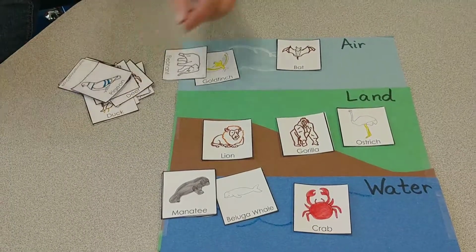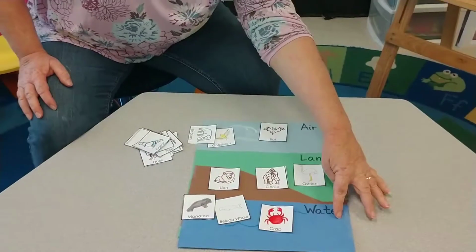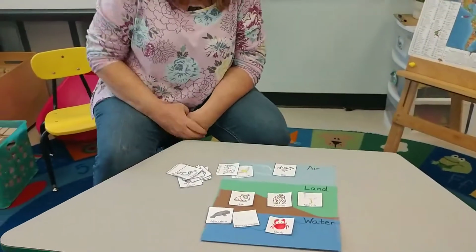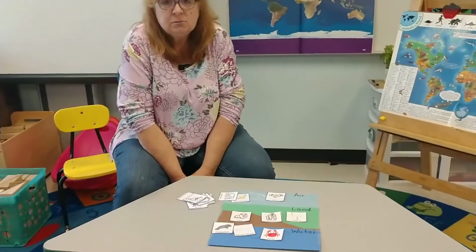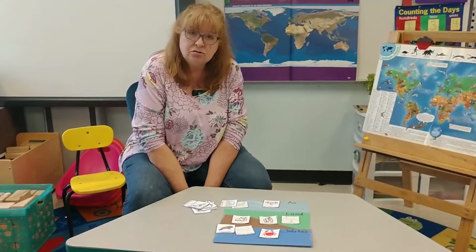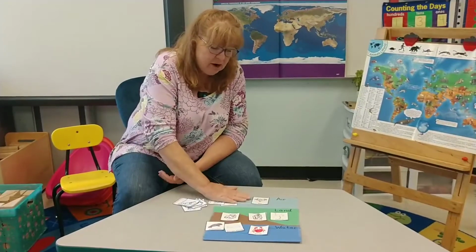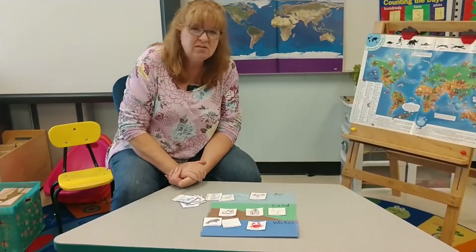Lots of animals, and you would have to decide air, land, or water. I'm not going to do them all, but maybe you could find some pictures of animals and decide where you would see them. Sort them out. Do you land animals, air animals, water animals? Have a little fun with that.